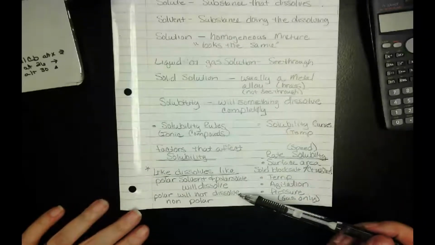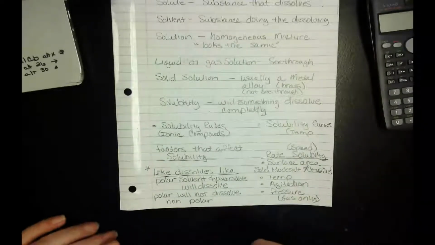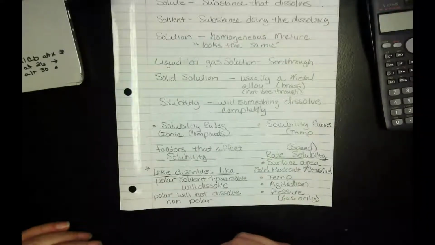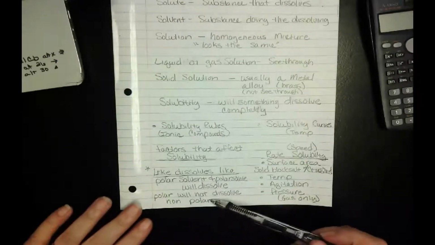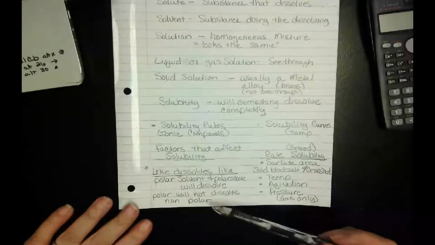Polar solvents do not dissolve nonpolar solutes, and you guys actually know this because water does not dissolve oil. Oil is nonpolar. So if I put oil in water, you'll see two separate phases, and they won't be mixing, so they're not miscible or soluble in each other.